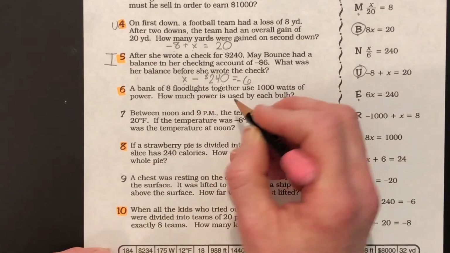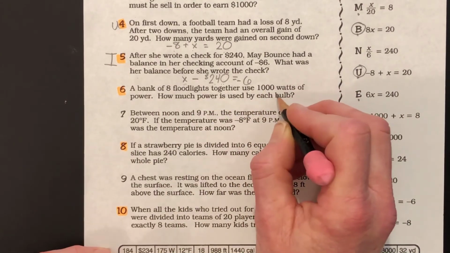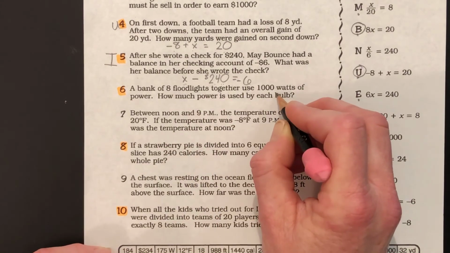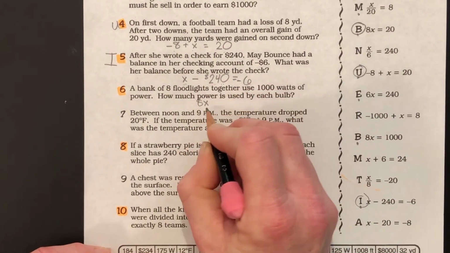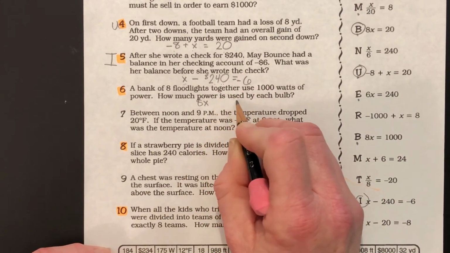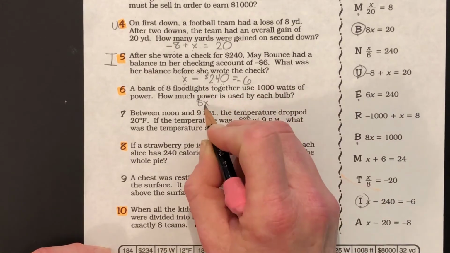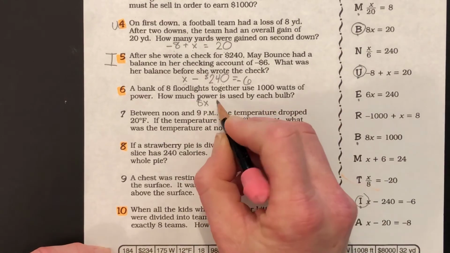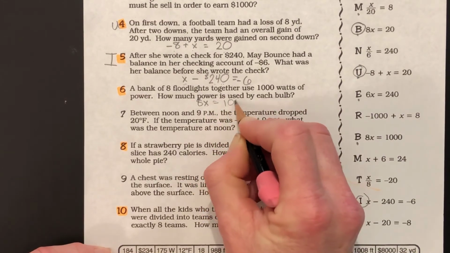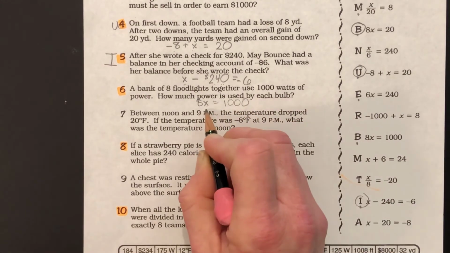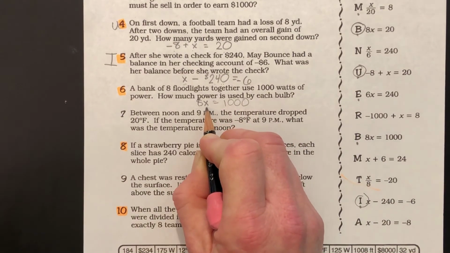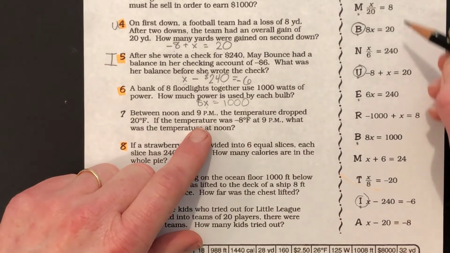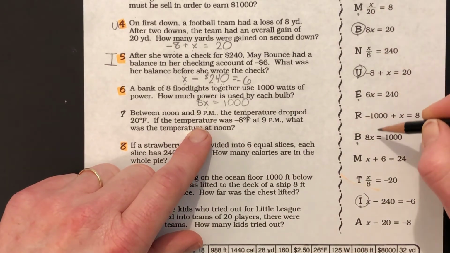Okay, 8 floodlights together use, so all 8 floodlights use 1,000. So it's all 8. So 8 times X. X is how many floodlights, how many bulbs. 8 times the number of bulbs equals 1,000. So when we solve this, then we'll know how many bulbs. 8x equals 1,000. Oh, yippee.